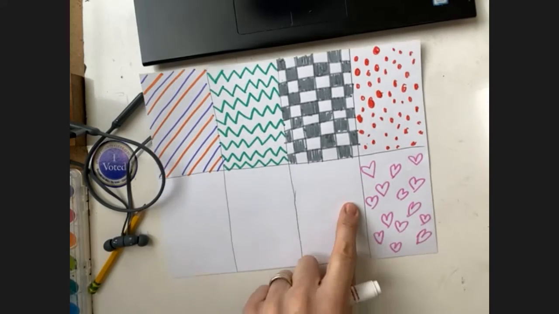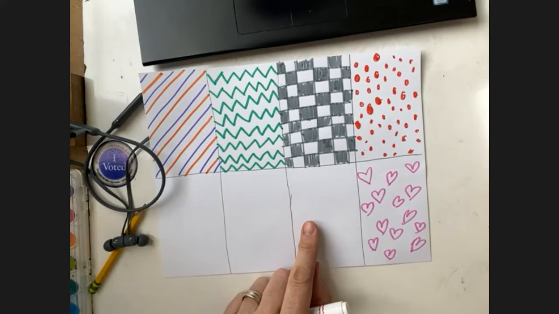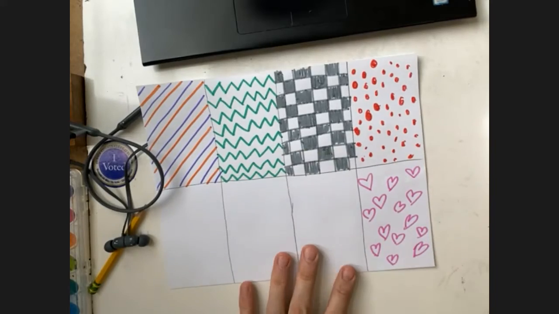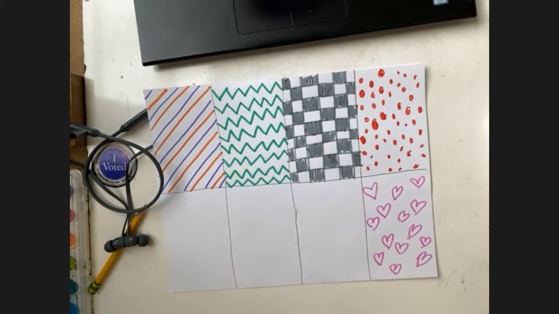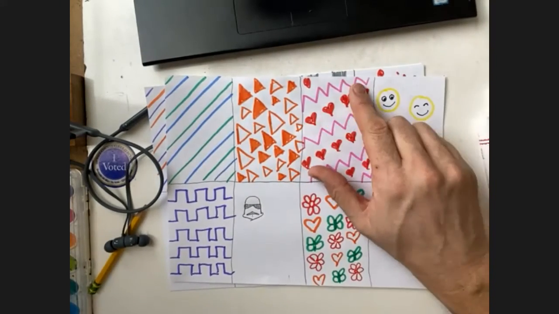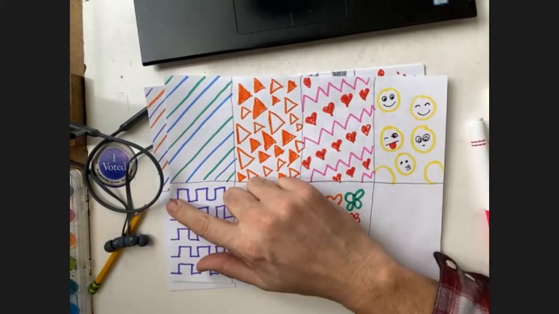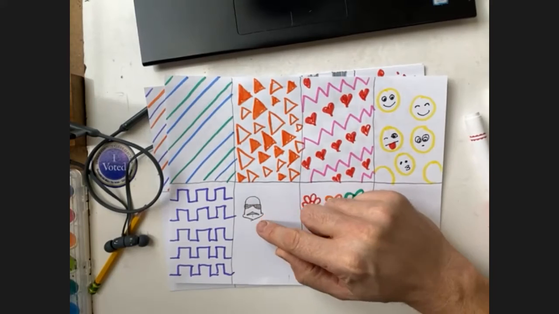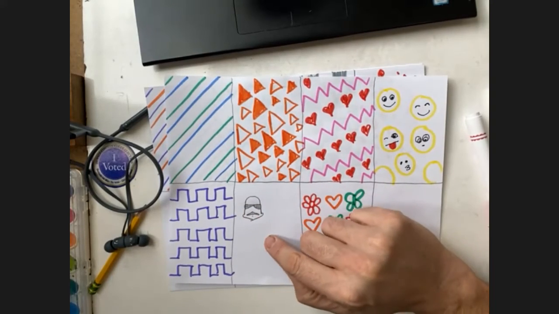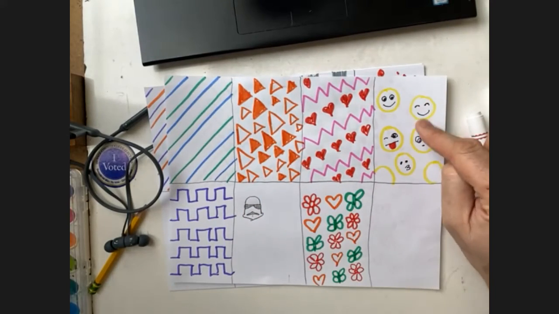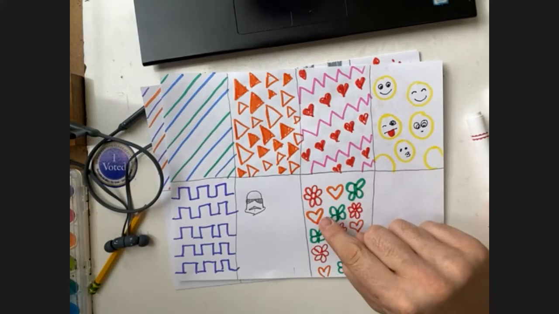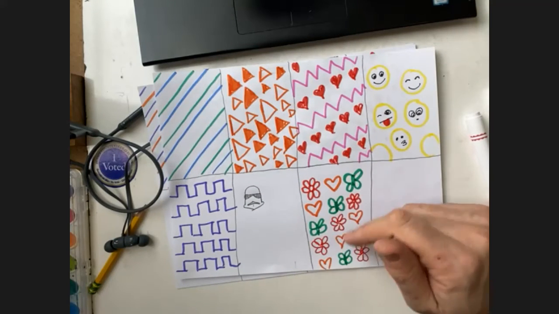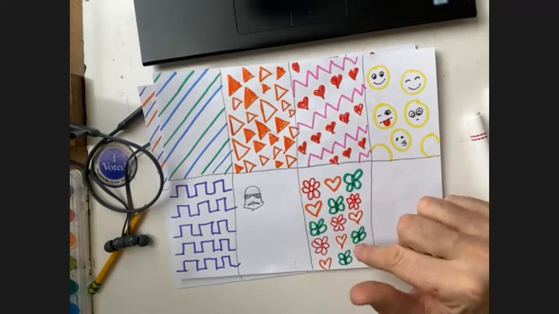I want you to create your own patterns. You might do lines, you might do shapes, or you might combine the two. Like I did a zigzag and heart. That one turned out good. I did repeating castle lines. One of my classes, somebody had a stormtrooper, so we were going to do little stormtroopers. This one's like a pattern of emojis. This one is flower, heart, butterfly, flower, heart, butterfly, and it just kind of repeats up and down. And that one turned out really good too.